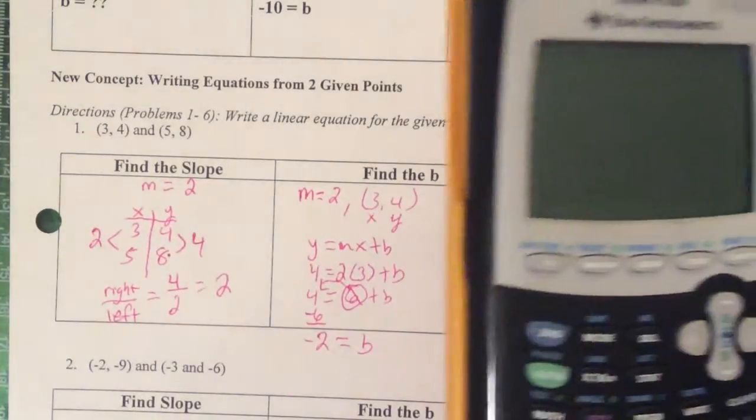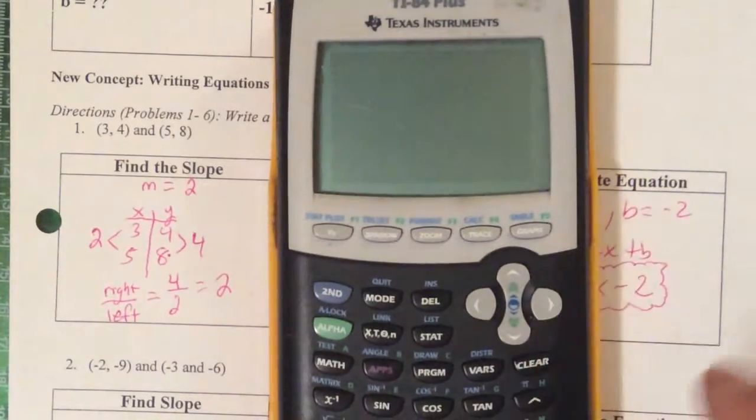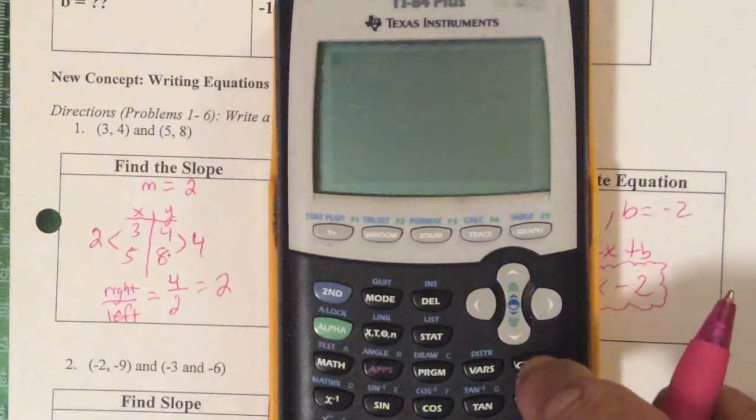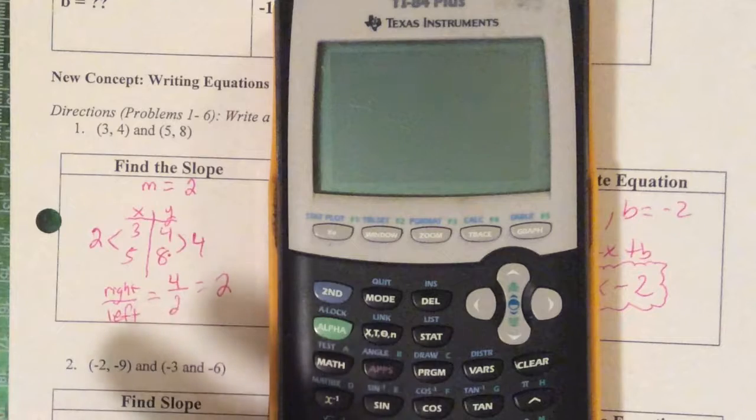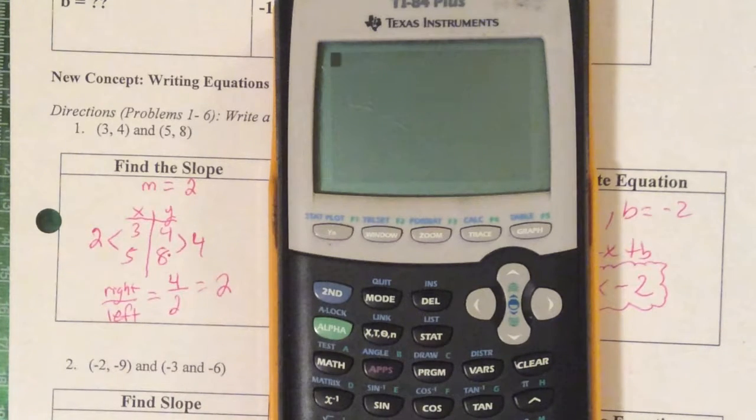Now, let's go back to step 1 where we had to find the slope, where we have our table. Now, if they ever ask you to write an equation from a table from two ordered pairs, you can actually use your calculator to tell it to create an equation for you.